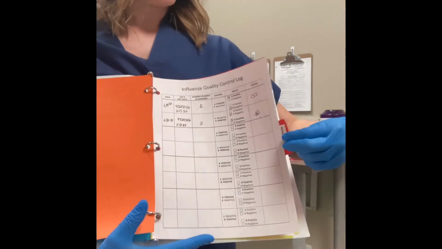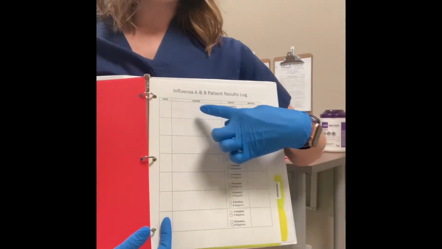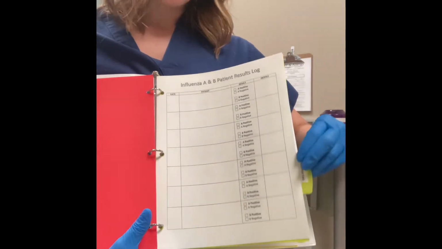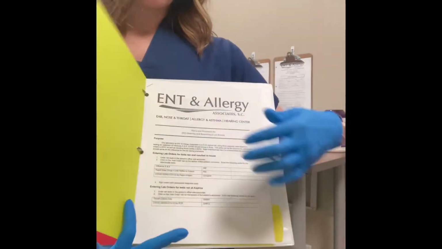Next, you'll find the results log. This is where you put a patient sticker and put the positive or negative results. And lastly, you'll find how to report those in Epic.